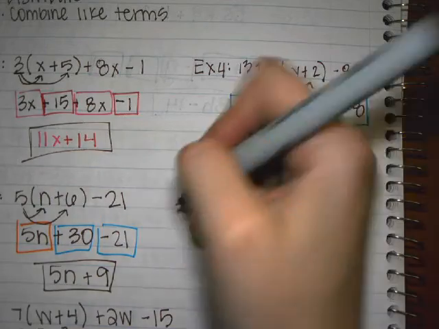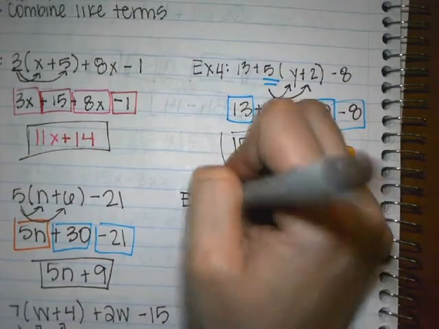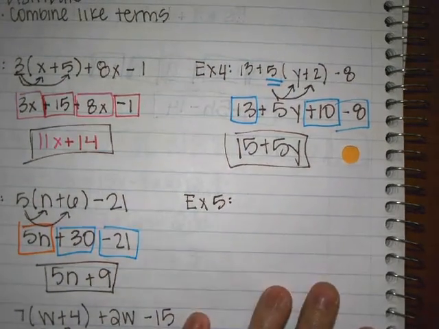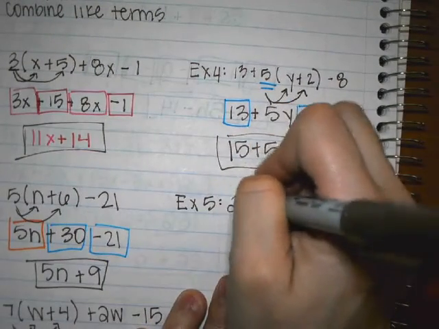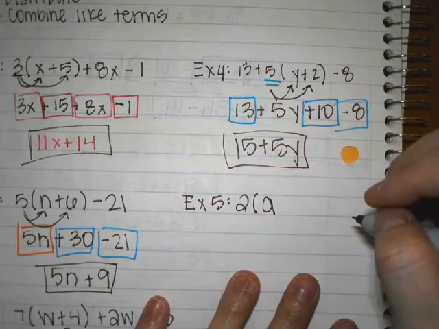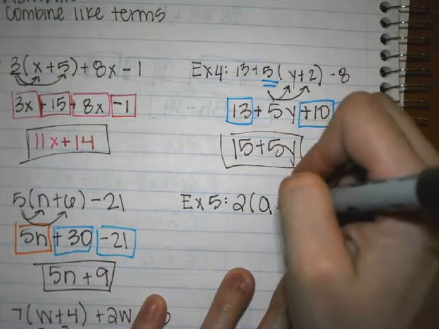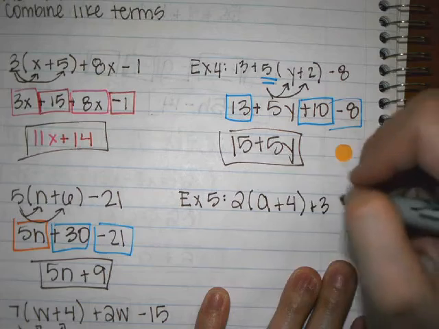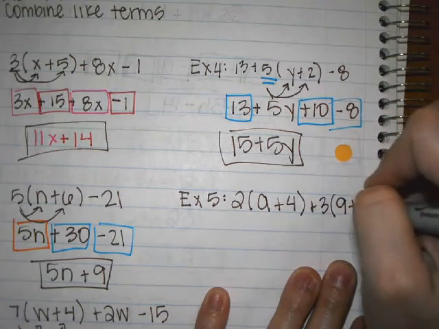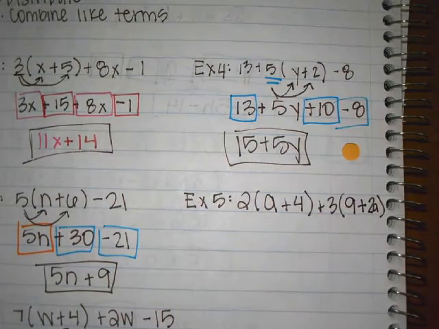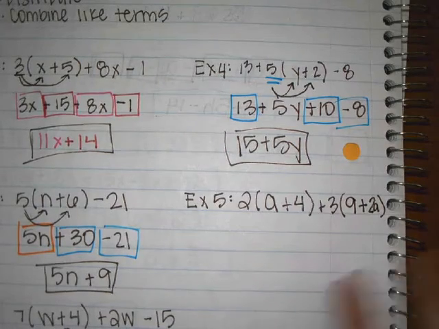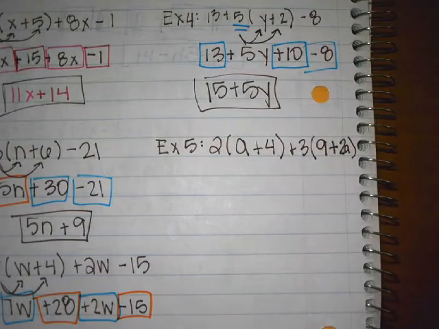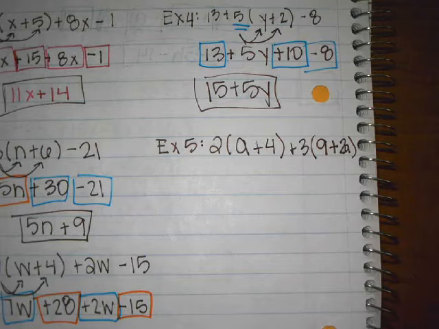Okay, what if I gave you something a little bit different? I said example number 5. So they said 2 parentheses a plus 4 plus 3 parentheses 9 plus 2a. A little different, right? What is still the first step? And how many times are we going to have to distribute? 2, which essentially is like 4, right?